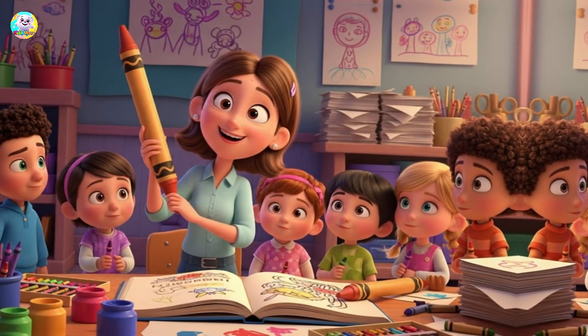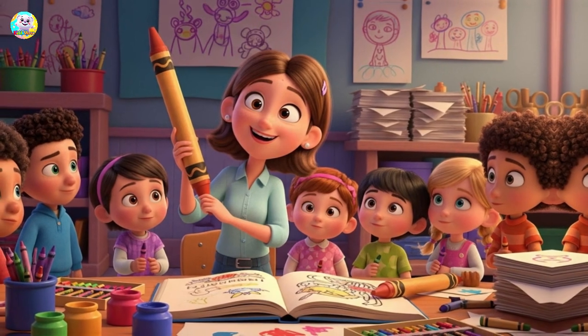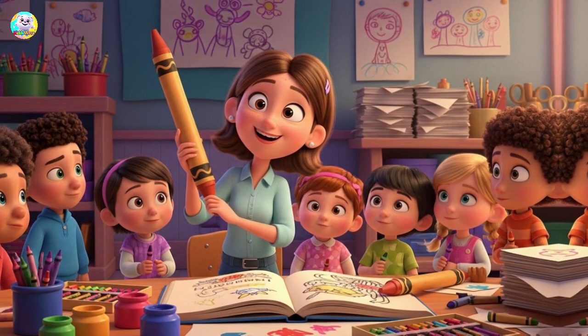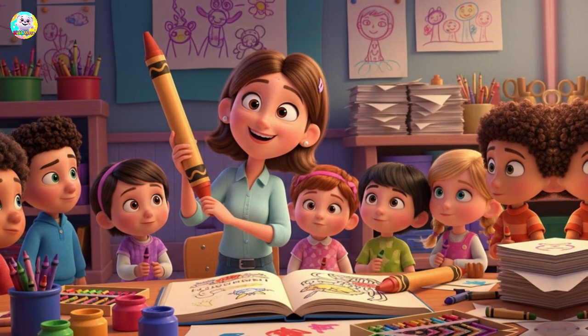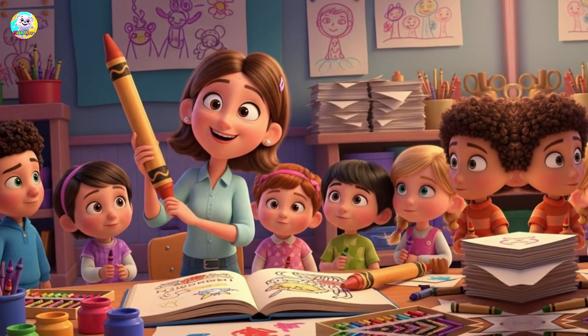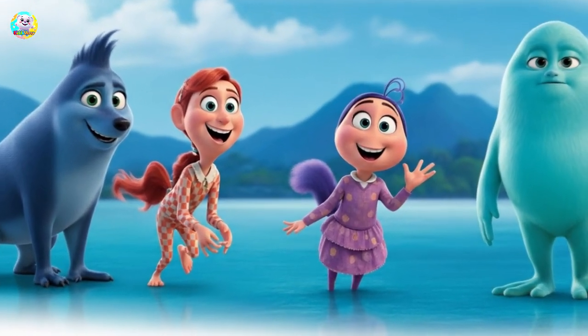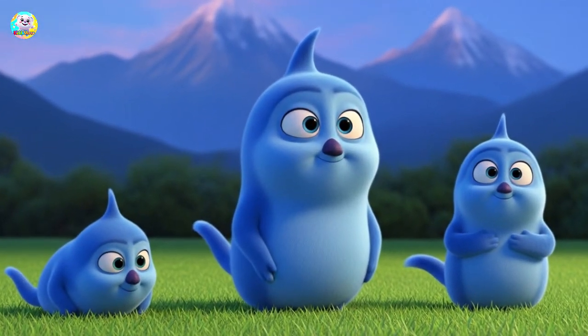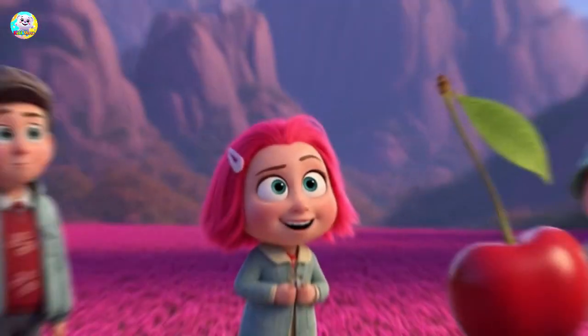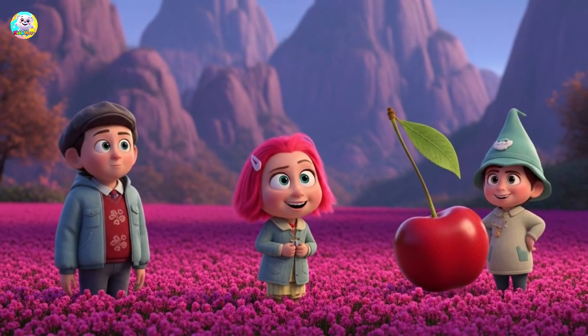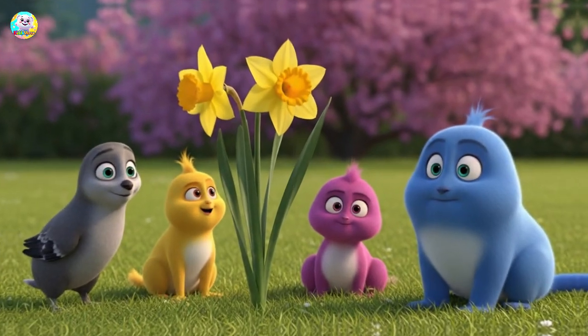Hello, little artists, colors so bright. Let's learn A to Z with crayons tonight. A is for aqua, the color of the sea. B is for blue, calm as can be. C is for cherry, red and sweet. D is for daffodil, yellow and neat.